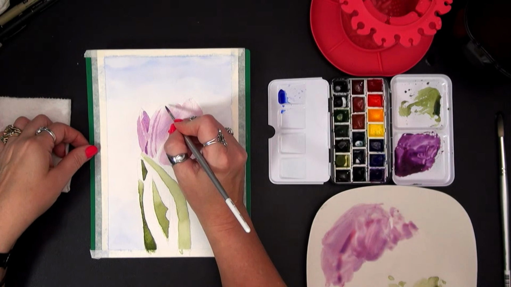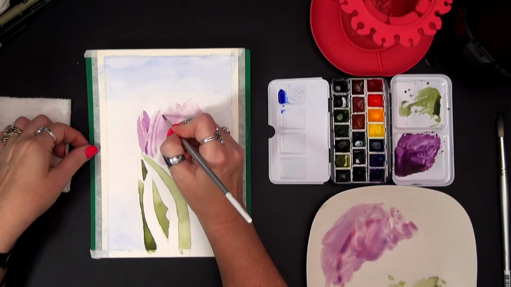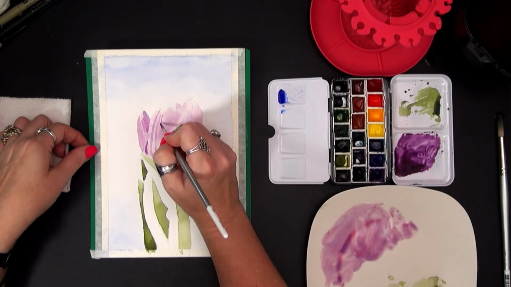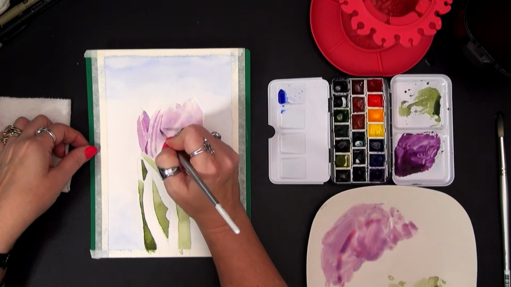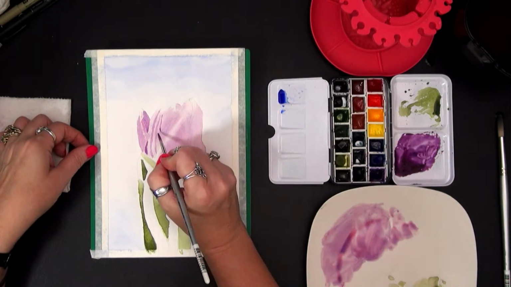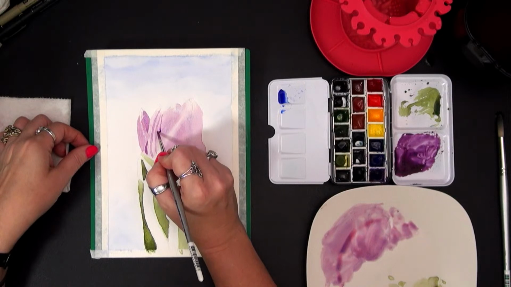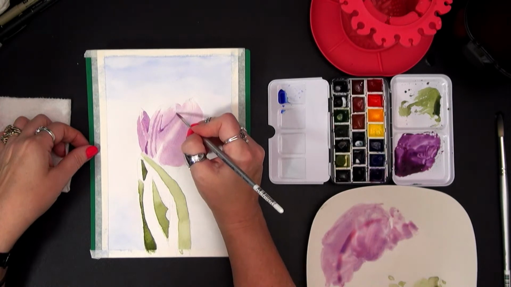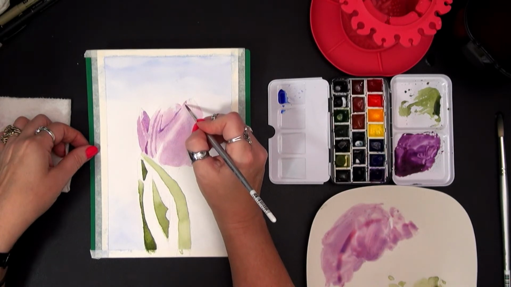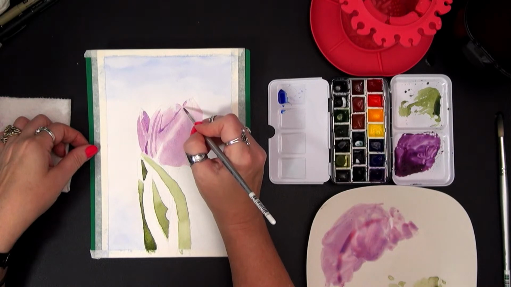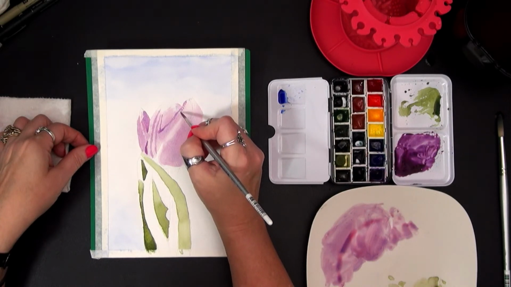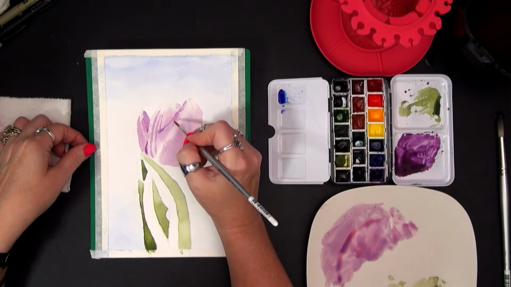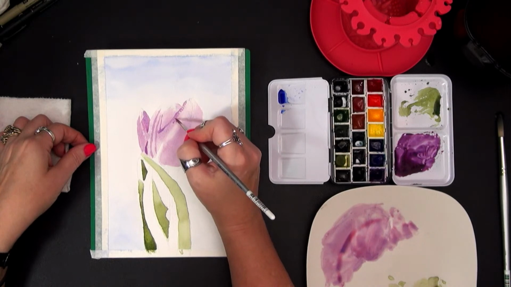This comes, there's a white area. It comes right down here. About here. This edge, and I'm barely touching to pull some of this color into the edge of this petal, because it kind of frays in there.